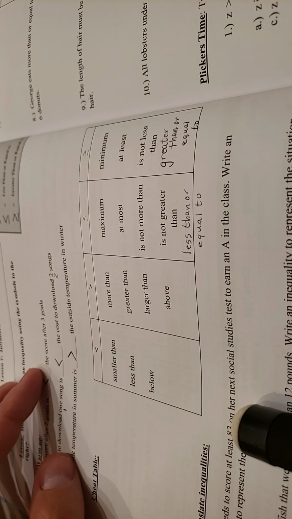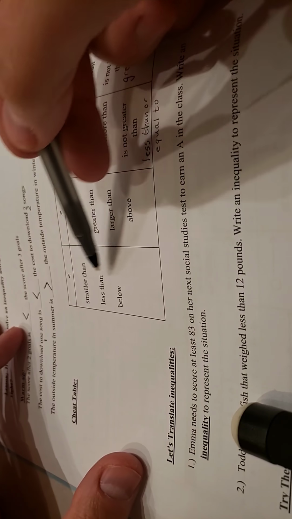All right, now do me a favor. Anytime you want, pause this video, so this way I can keep going and you can pause anytime you want. What we're going to do is use this little cheat table to help us with some translation. So let's take a look at number 1.